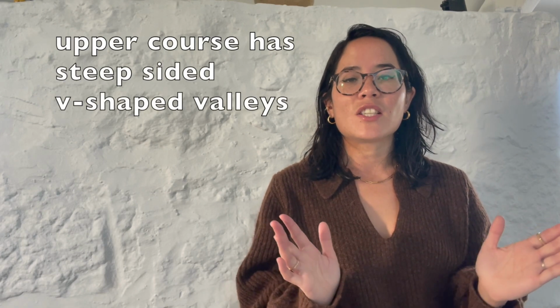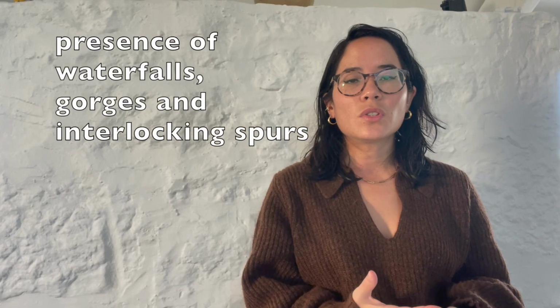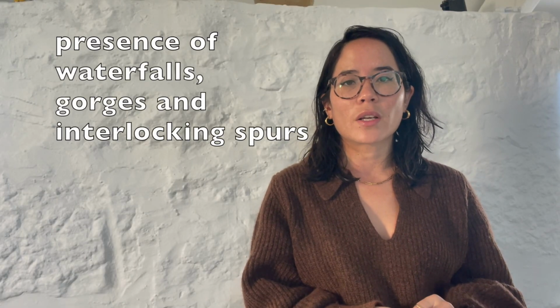So going into more detail, let's look at the upper course of the river. Near the source, what would we expect to see? Well, we'd expect to see that the river is deep with steep sided V-shaped valleys. You'd expect to see waterfalls, gorges and interlocking spurs.